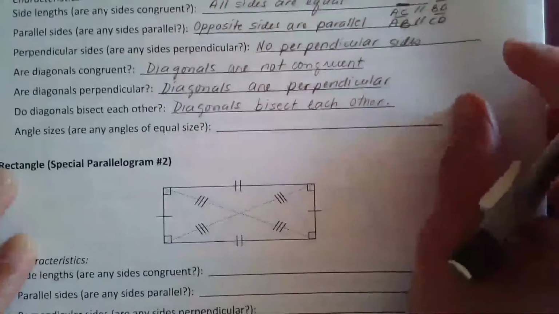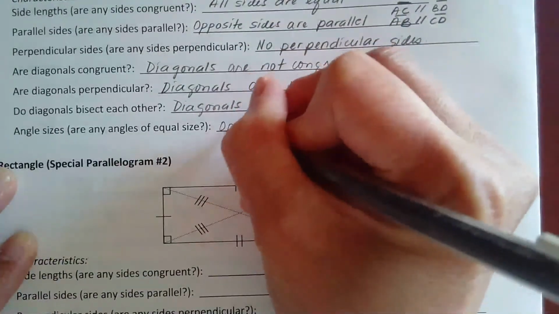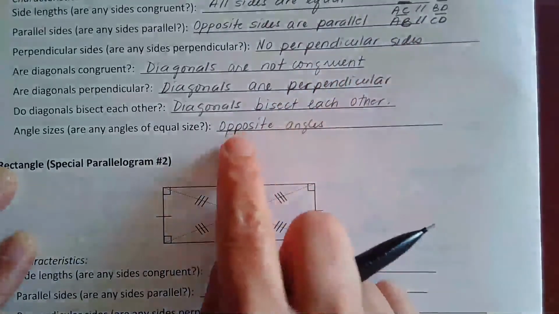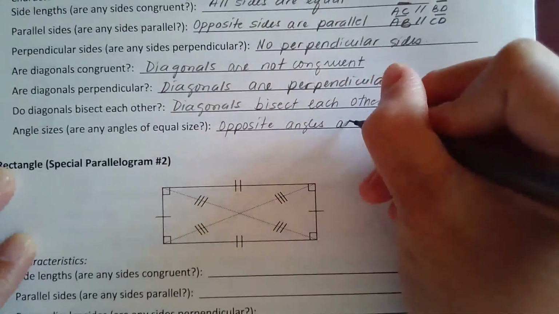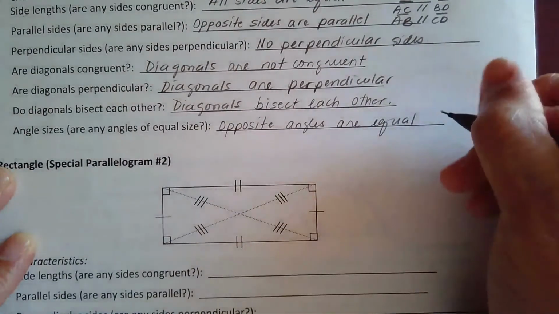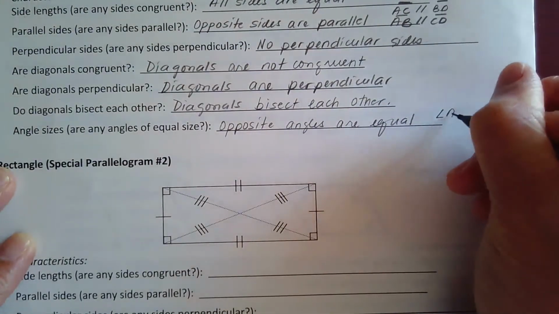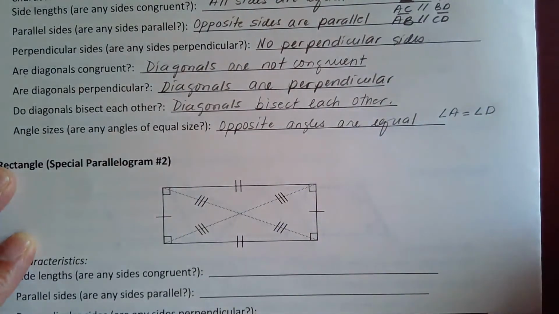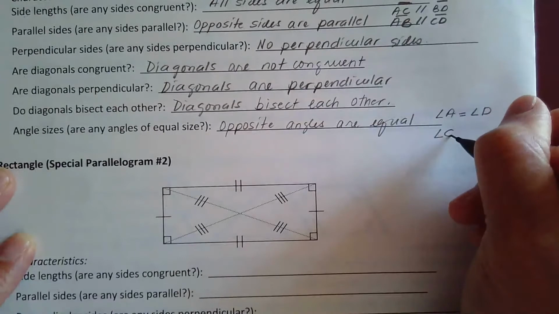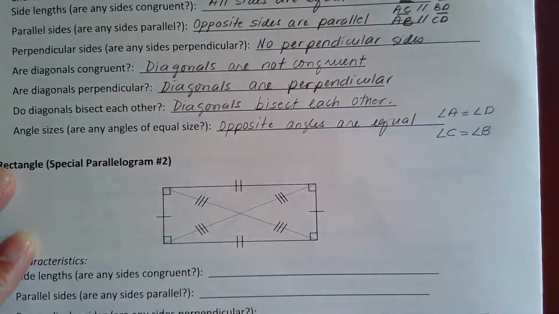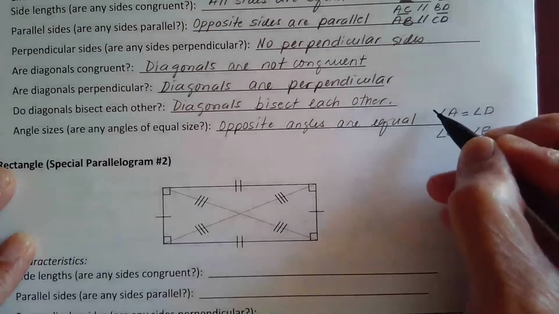So we can say opposite angles are equal to each other. Okay, so we can say angle A is equal to angle D, right? And then angle C is equal to angle B. Angle C and angle B are equal to each other.